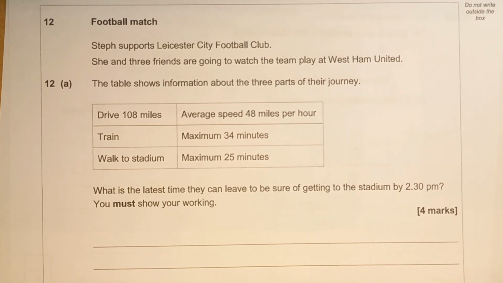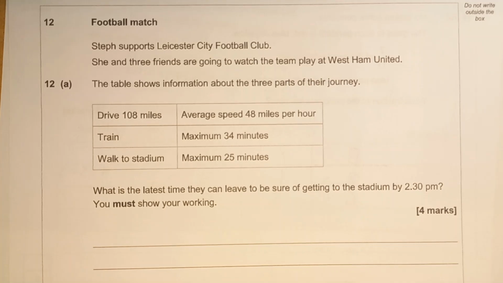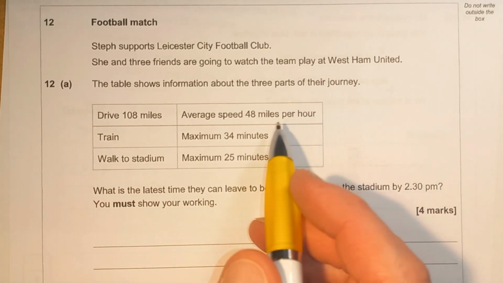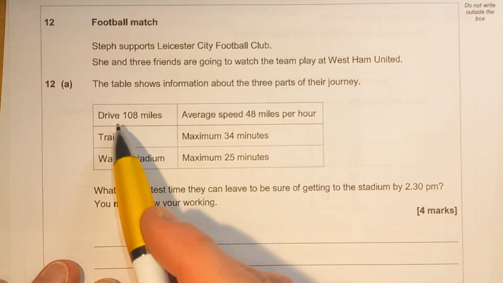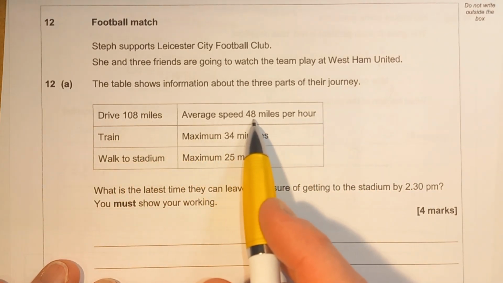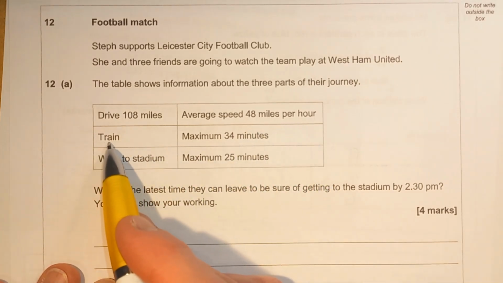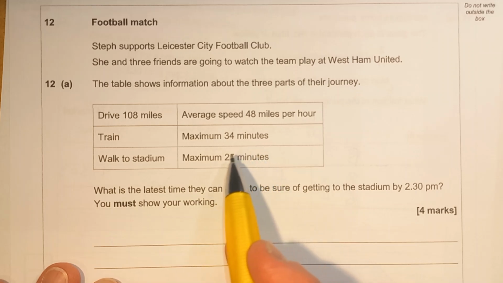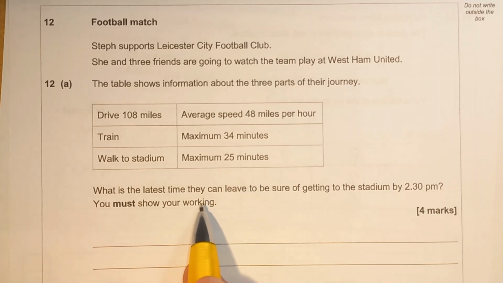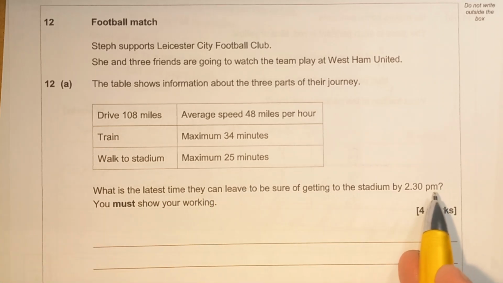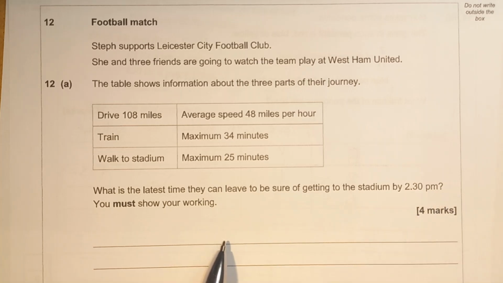Question 12, football match. Steph supports Leicester City Football Club. She and 3 friends are going to watch the team play at West Ham United. Now, if you don't know anything about football or don't care about football, it doesn't matter, okay? Don't let that throw you or distract you. The table shows information about the 3 parts of their journey. They're going to drive 108 miles at an average speed of 48 miles per hour. Then take a train, which is a maximum of 34 minutes. And then walk to the stadium, which takes a maximum of 25 minutes. What is the latest time they can leave to be sure of getting to the stadium by 2:30 p.m? You must show your working.